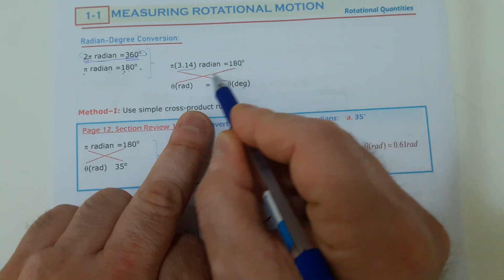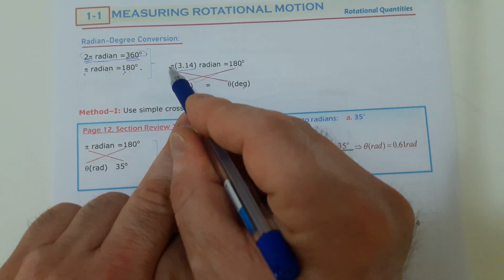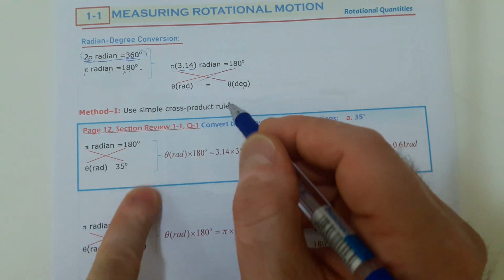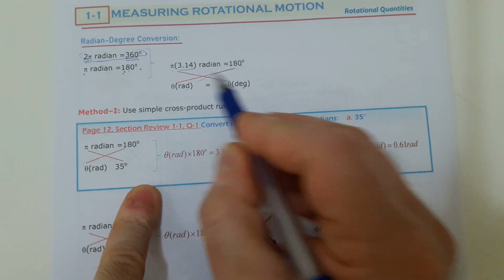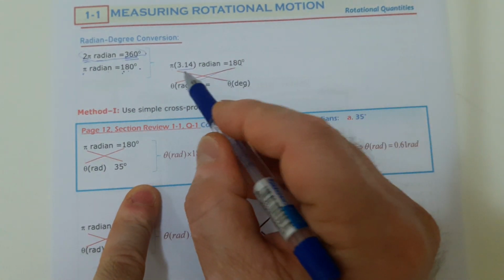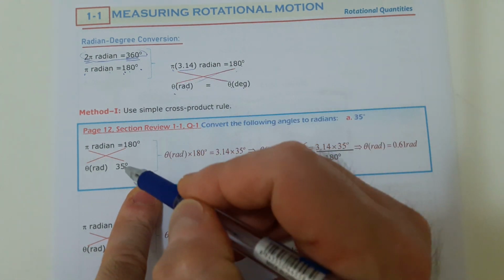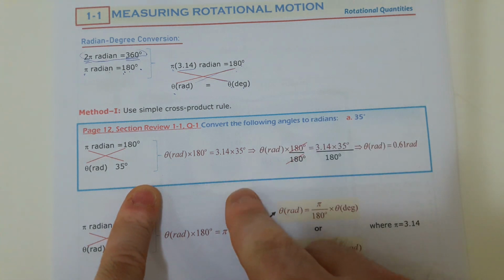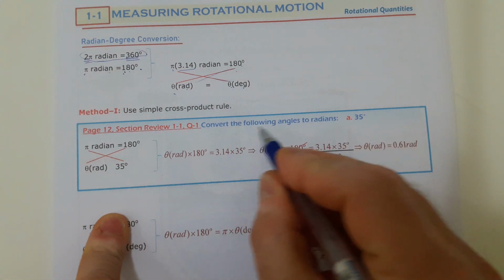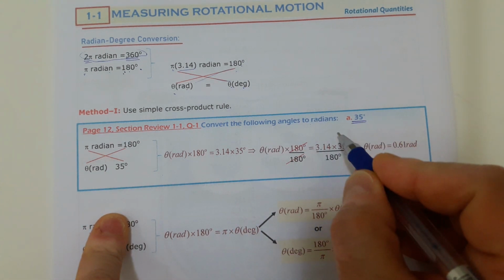It is so simple: cross multiply. Angle in degree multiplied by pi radian is equal to angle in radian multiplied by 180. Let's apply this. Convert the following angle to radian: 35 degrees.